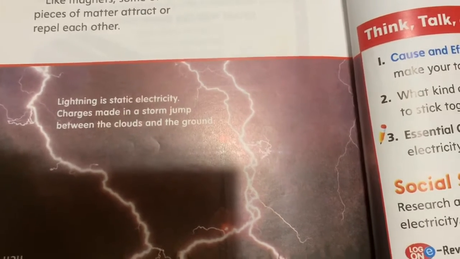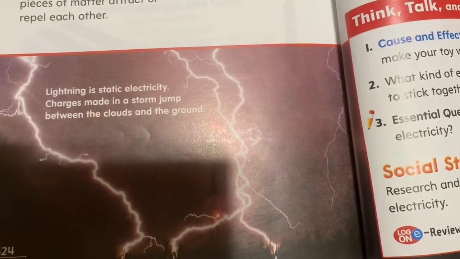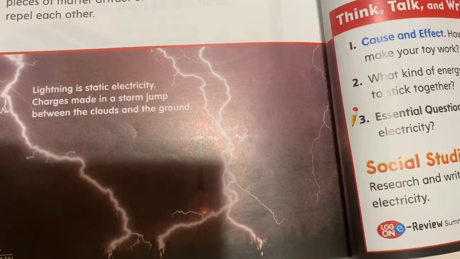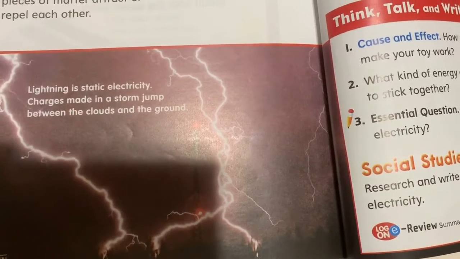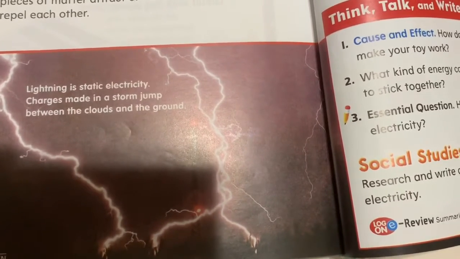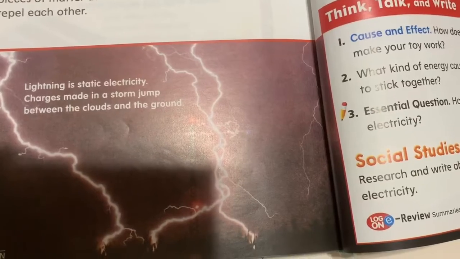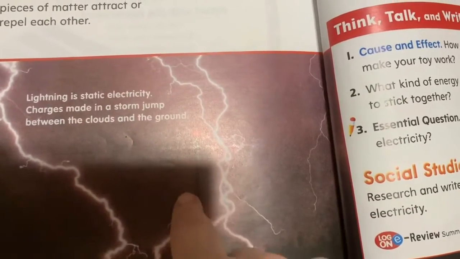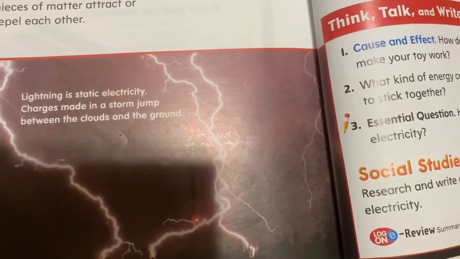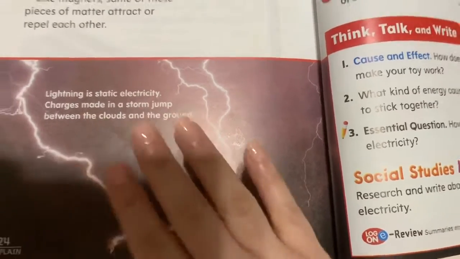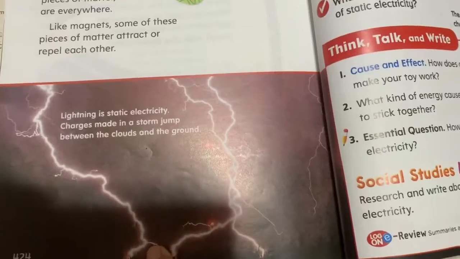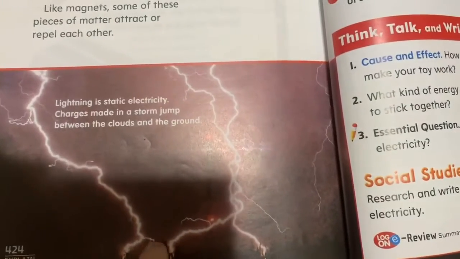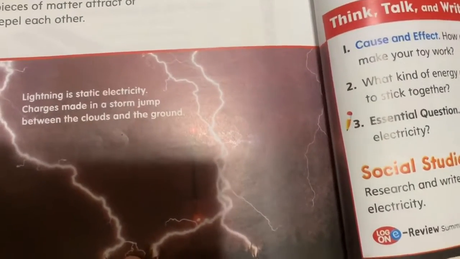So when there is lightning, what ways could you stay safe during the lightning storm? You should go inside or leave the pool, or even not step in a puddle, because electric currents travel through water just as sounds can. So here, lightning is a kind of static electricity. It happens during a storm.